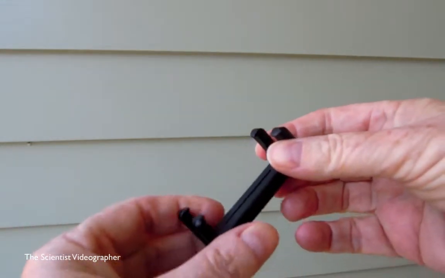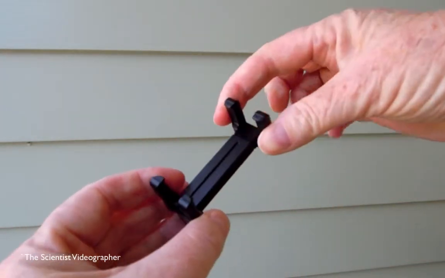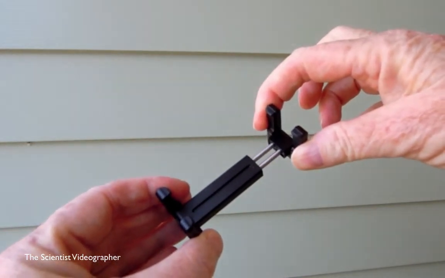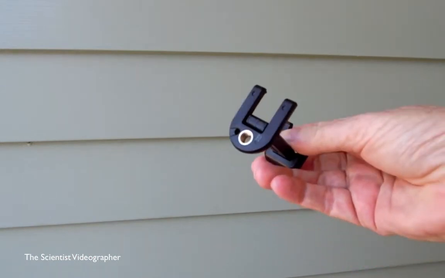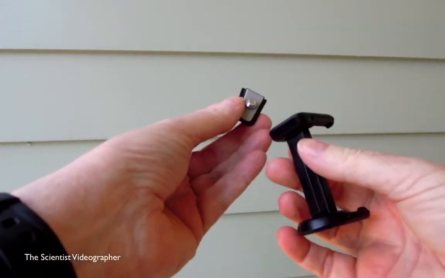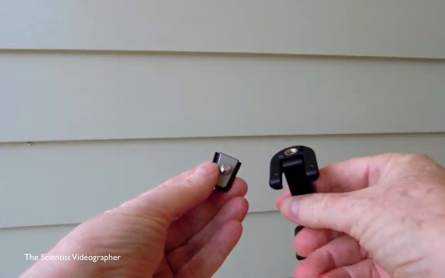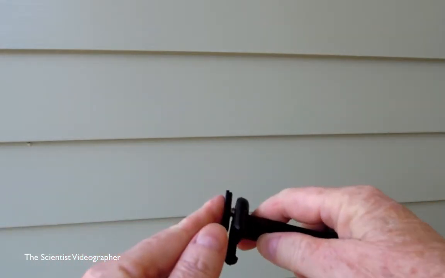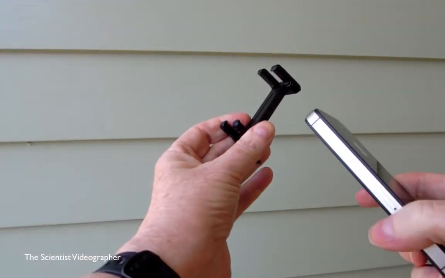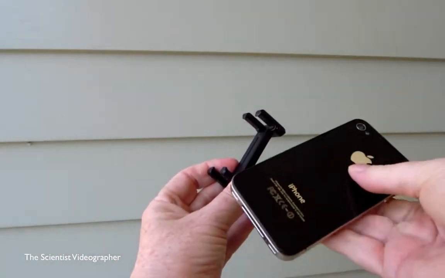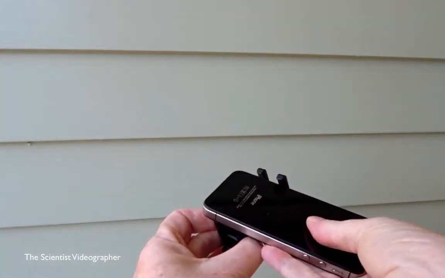You can see that it is essentially a spring-loaded clamp that has a screw receptacle on the bottom. So the detachable shoe is then simply screwed into the grip-tight mount. You then slip your phone into the clamp, which holds the phone quite tightly.